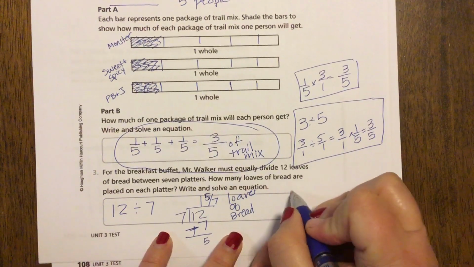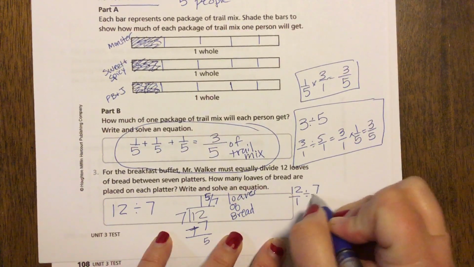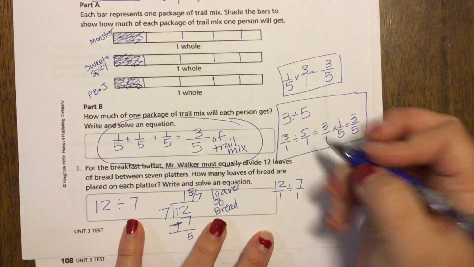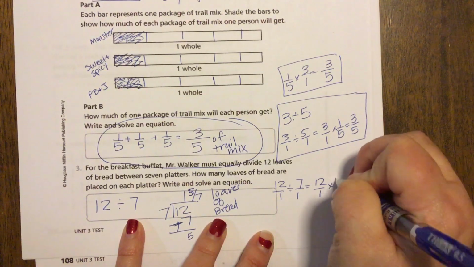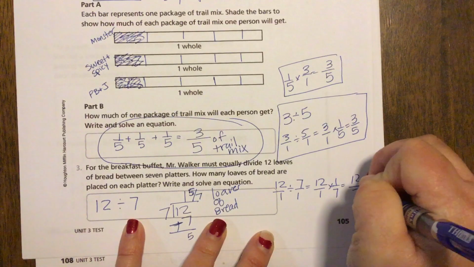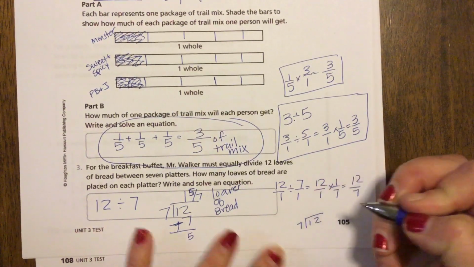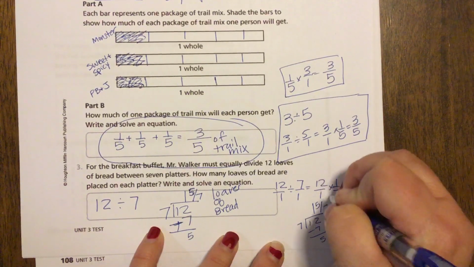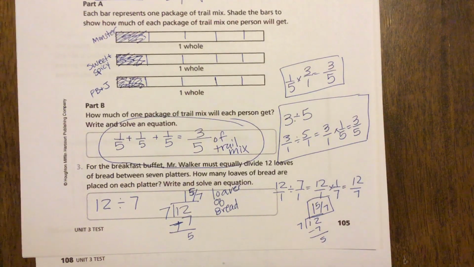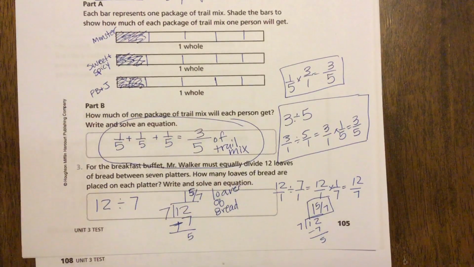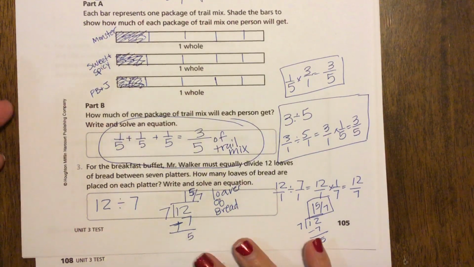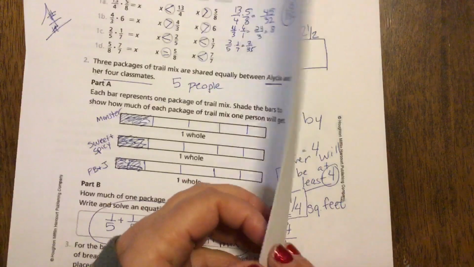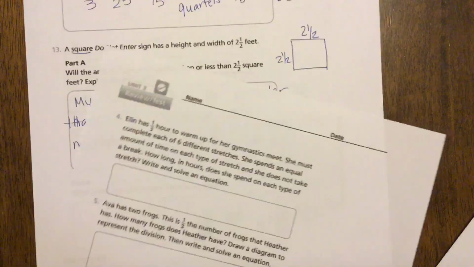Here's how you could do it as a fraction. 12/1 divided by 7/1, which is now fractions, equals 12 over 1 times 1 over 7, which equals 12 sevenths, which equals 12 goes in the house, 7 goes knocking on the door, and it's 1 and 5 sevenths. So that works too. It's the same math. It's just written differently. Division is multiplication of fractions. Okay. All right. So let's look at number 4.